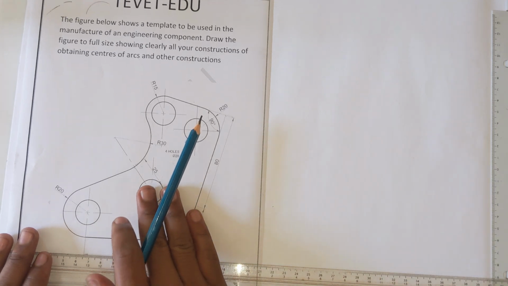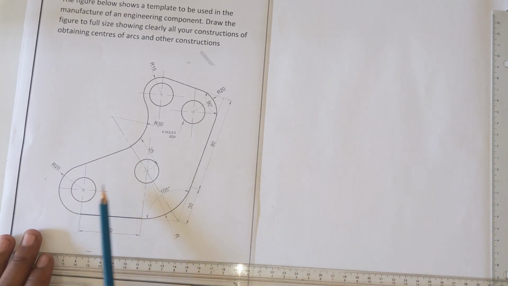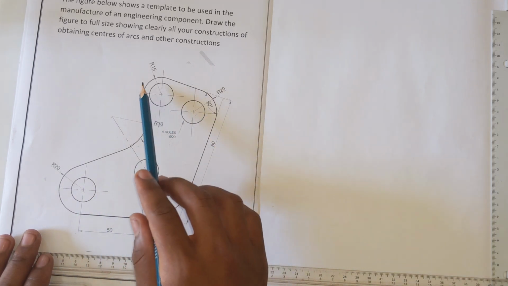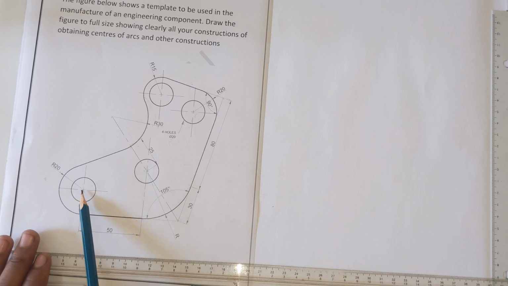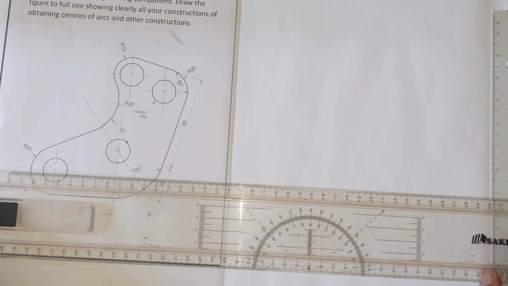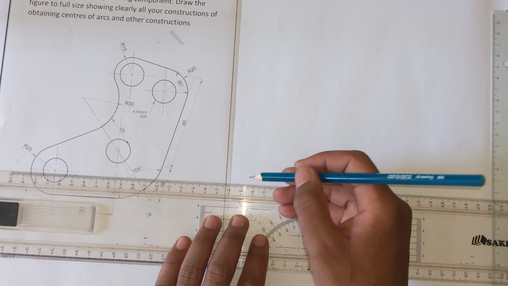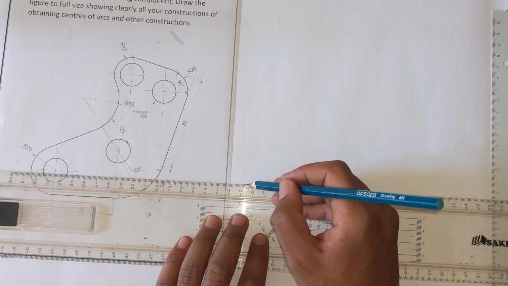Okay, so for this one, we can start with this center. We've got 1, 2, 3, 4 centers, and then we've got different arcs there. But we can start with this center, and then we proceed from there. Just move this one here. Okay, so we start with the center line.